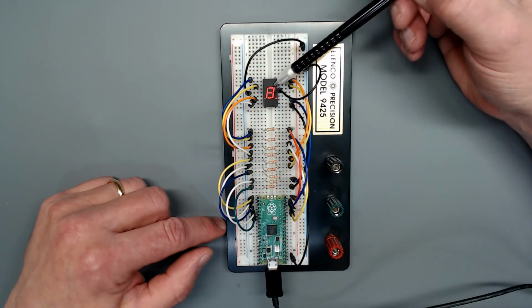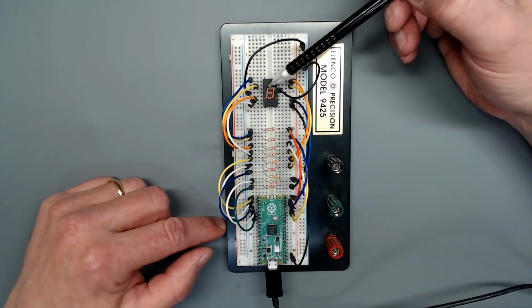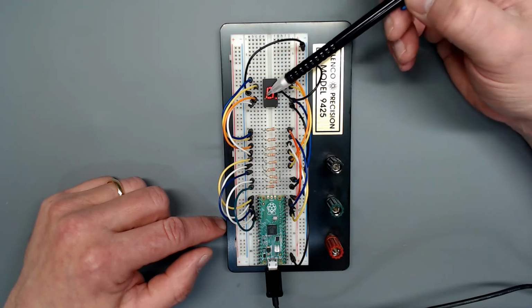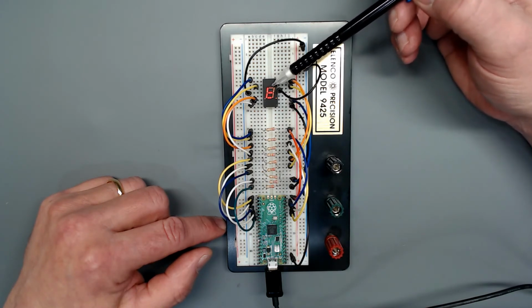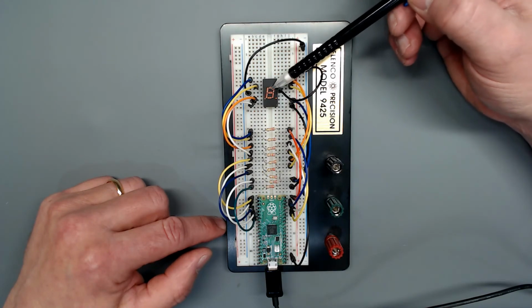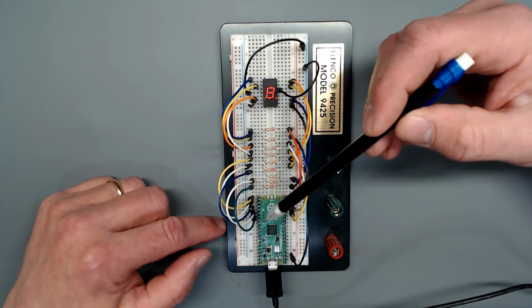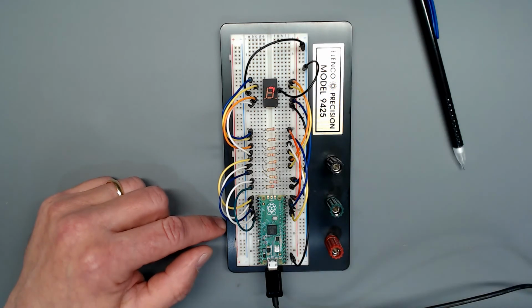Now, as you can see, I'm lighting up each one of the segments in sequence, A, B, C, D, E, F, G, etc., going through. I'm not creating numbers or anything. I'm just turning on and off each one of the individual segments. And that's what we're doing with all these wires and the program.